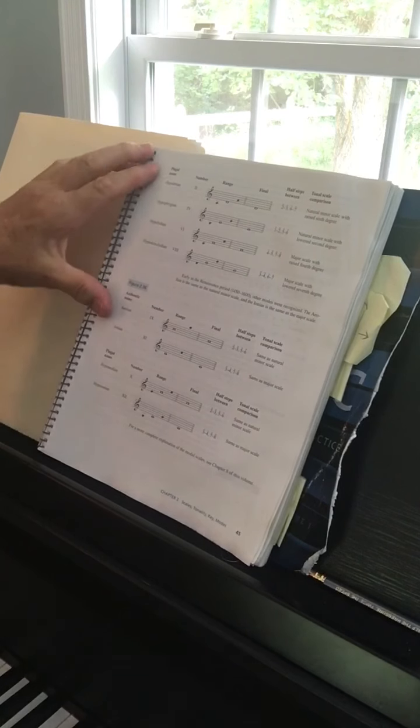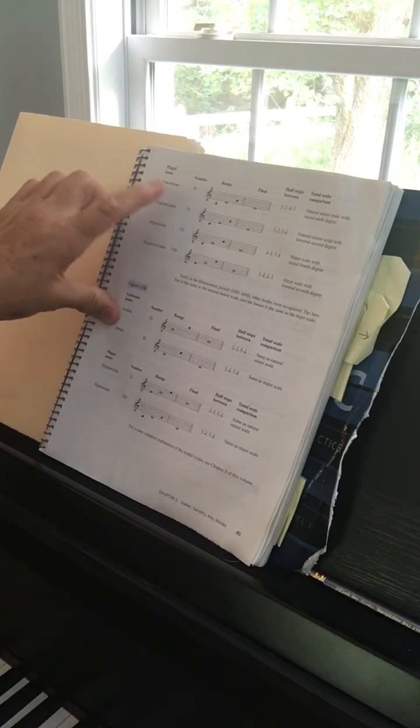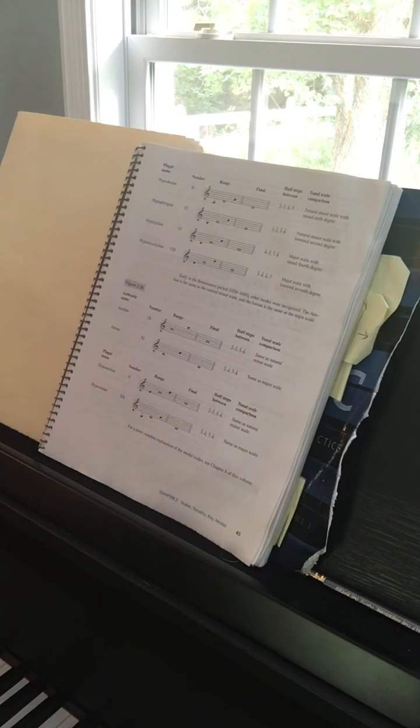And then the plagal names. If the scale is starting a fourth below the final, then it's Hypodorian, Hypophrygian, Hypolydian, and Hypomixolydian.